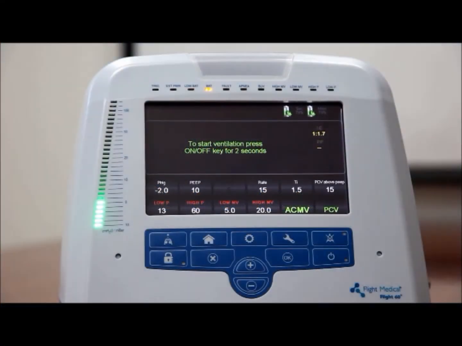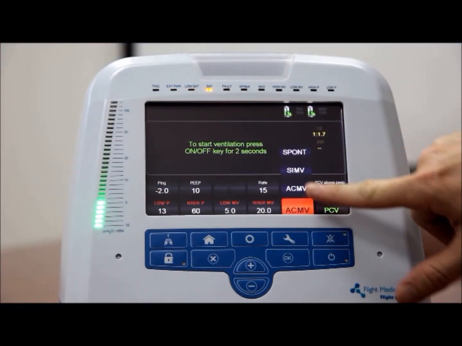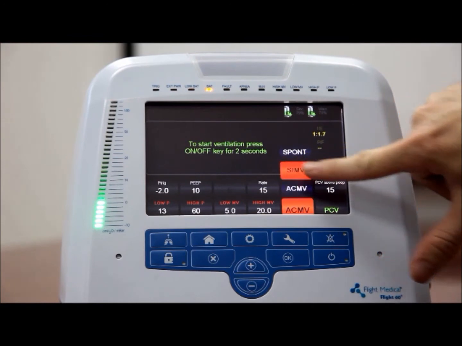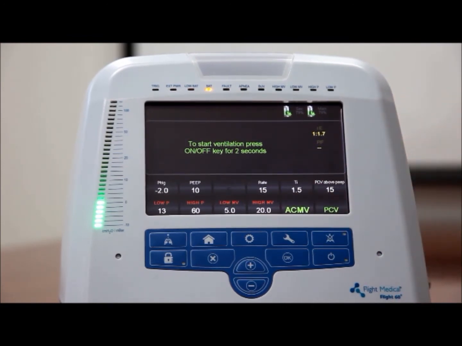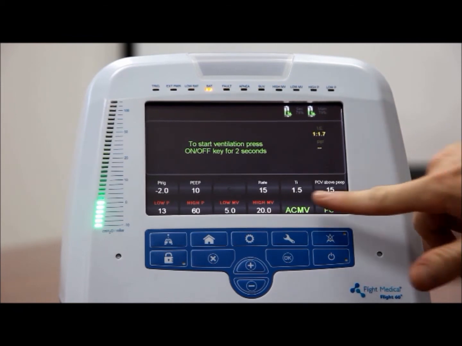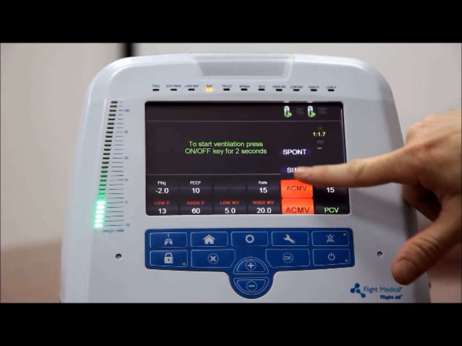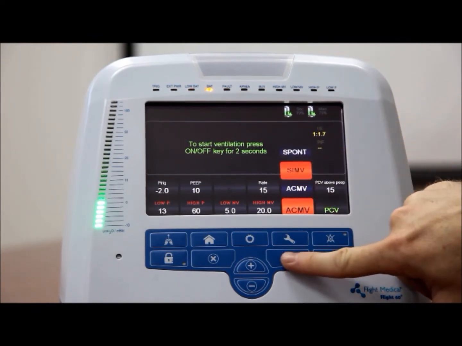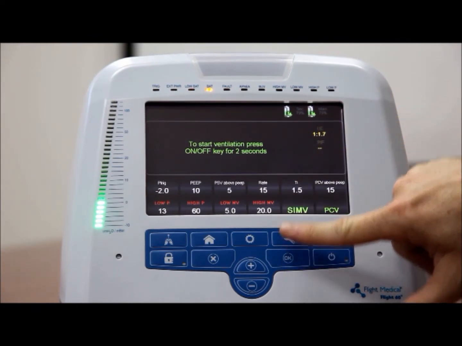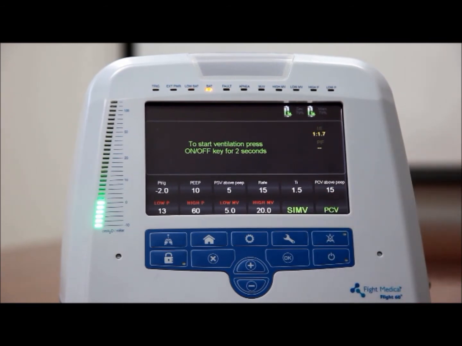The ventilator can be switched between 3 operational modes: ACMV, SIMV, and SPONT. To set the mode of operation, tap the control button. The available operating modes will appear. Select the desired mode and press OK to confirm your selection. The selected mode is then displayed on the mode control button.